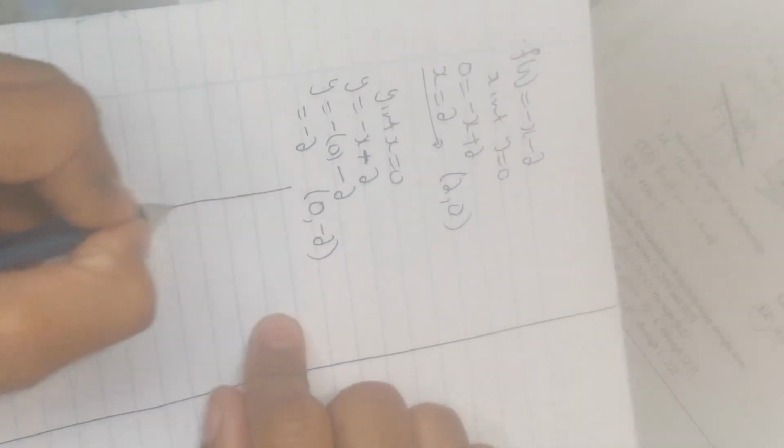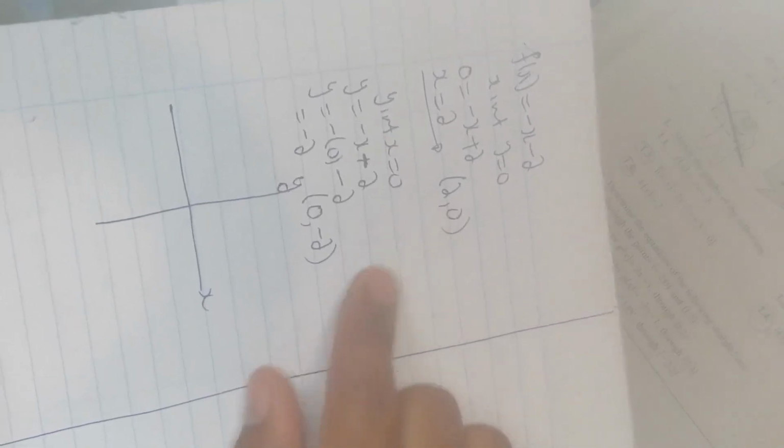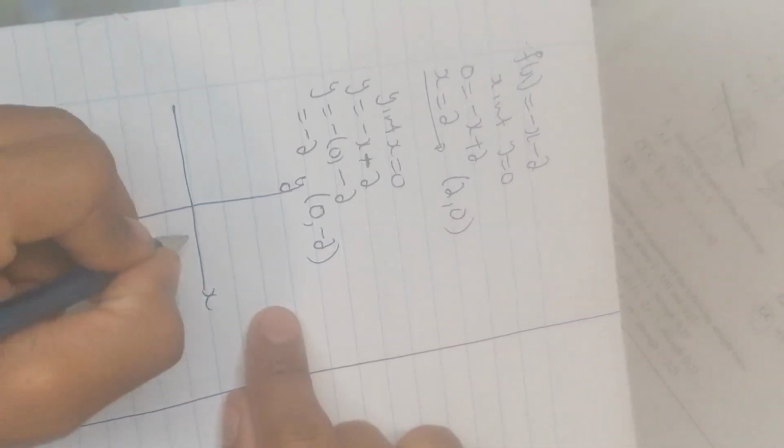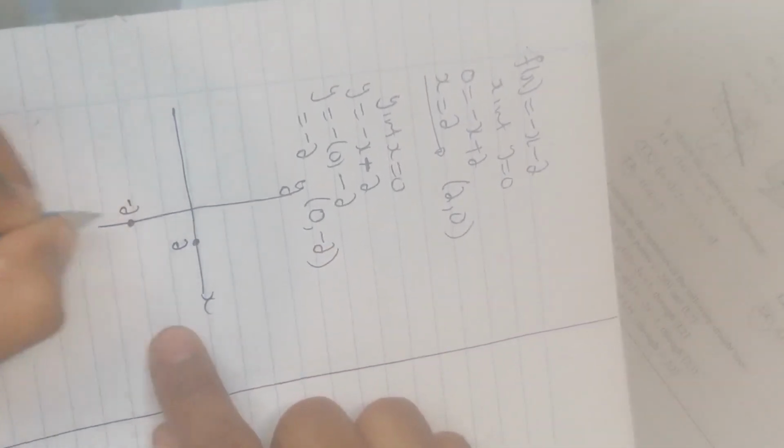Now let me draw the function. When x is 0, y is minus 2. So let's just say this is 2. And when y is 0, x is 2. So here we are. So when the gradient is negative, this is the shape that we have. We're going in that direction.